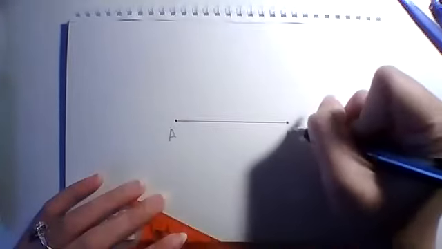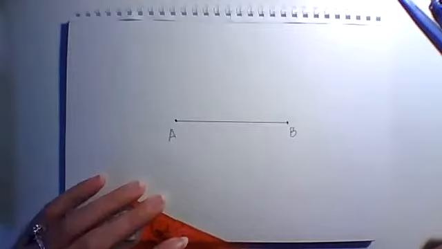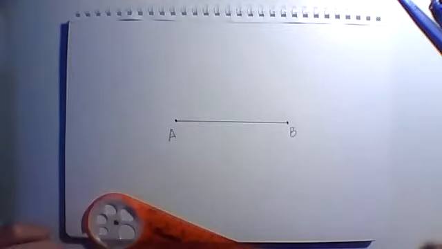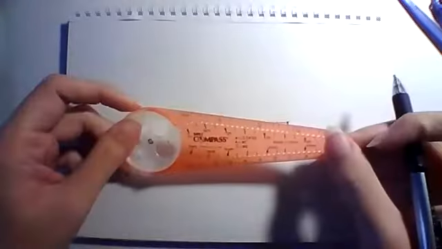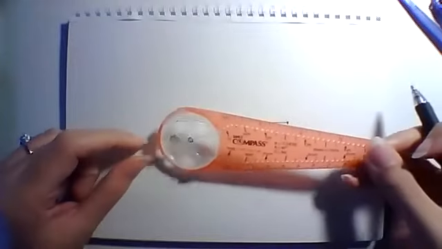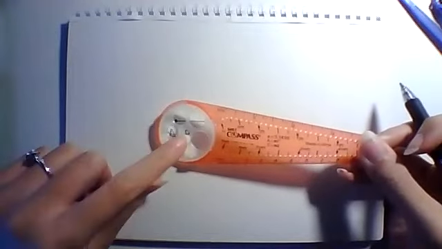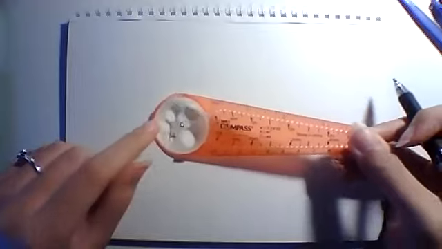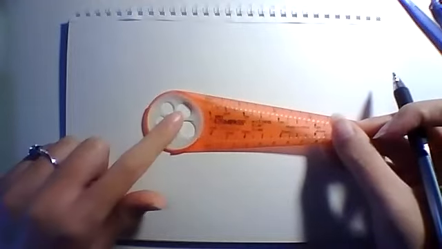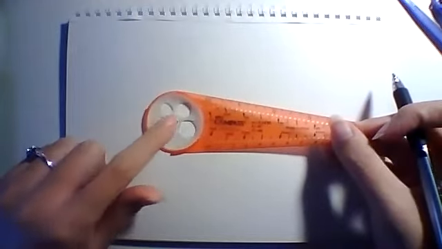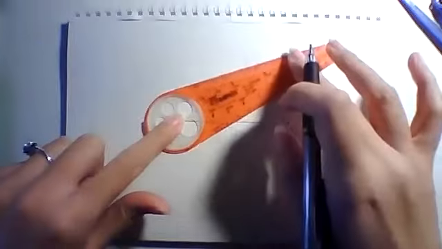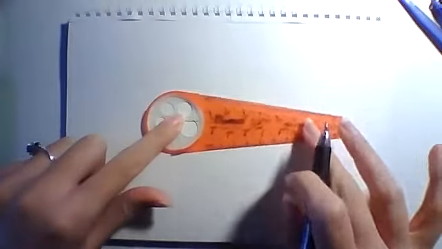So starting with a line segment here, I'm going to label them A and B. Now, what we would do with a safety compass when I'm drawing my arcs is use this circle here to go over one of my endpoints and hold this down. Notice how the rest of the compass can rotate now.